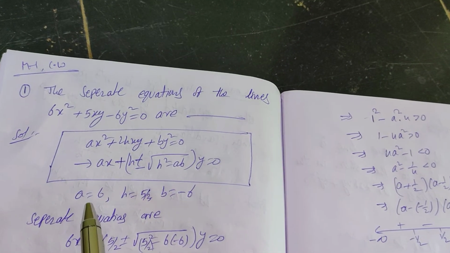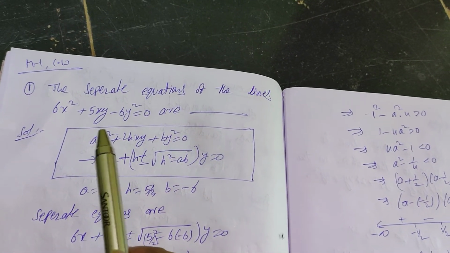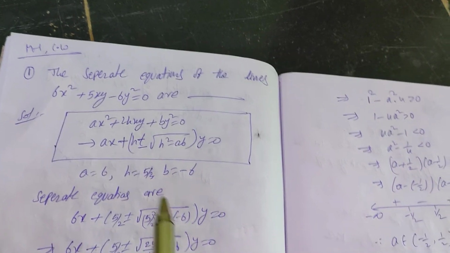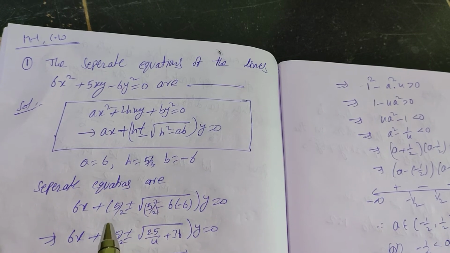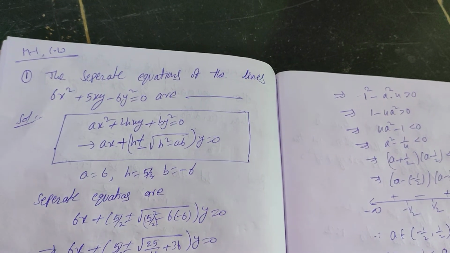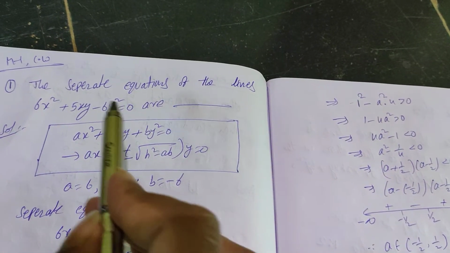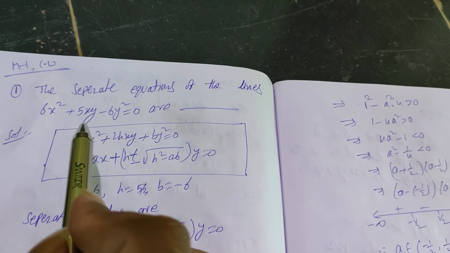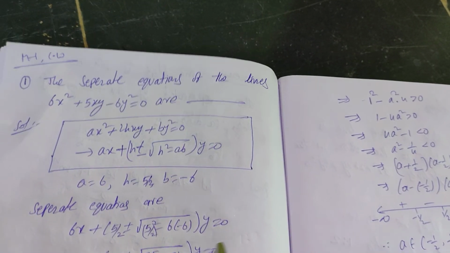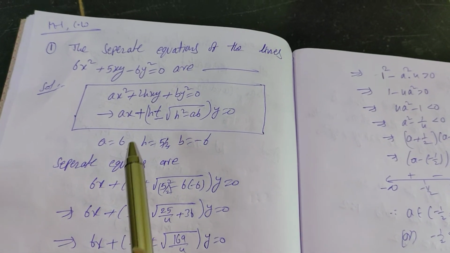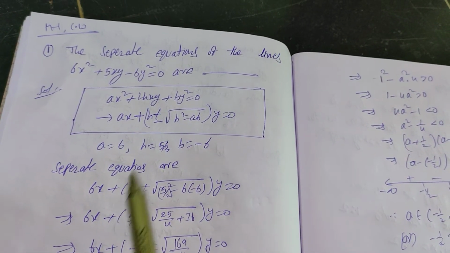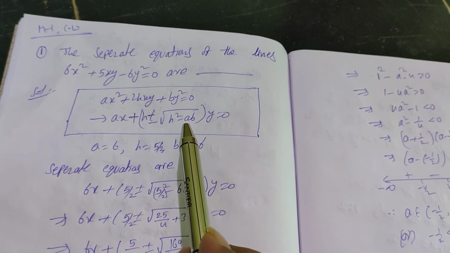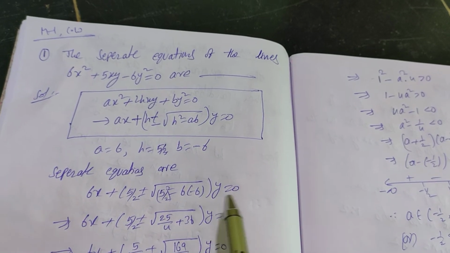Okay, so here a is equal to 6, h is equal to 5 by 2 and b is equal to minus 6, because 2h is equal to 5, so h is equal to 5 by 2. So the combined equation of this curve is actually a second degree equation. A second degree equation is nothing but a curve. Okay, so substitute here: 6x plus 5 by 2 plus or minus root over 5 by 2 whole square minus 6 into minus 6, into y is equal to 0.